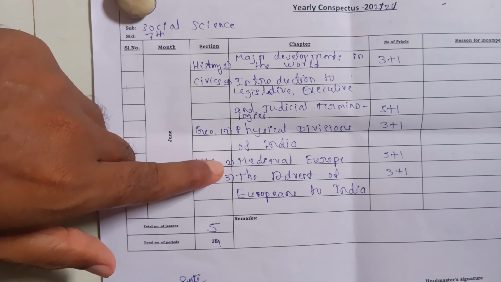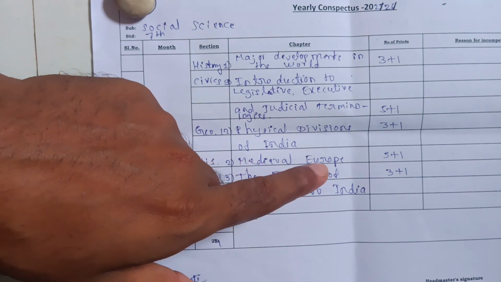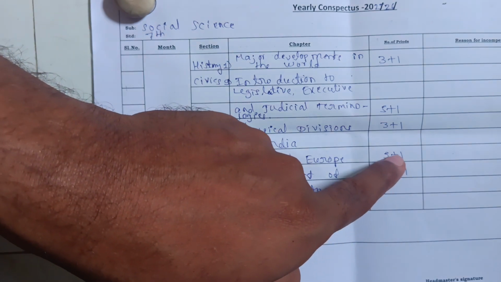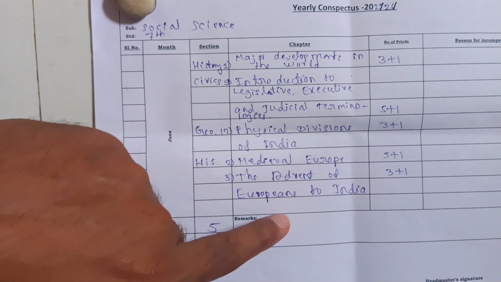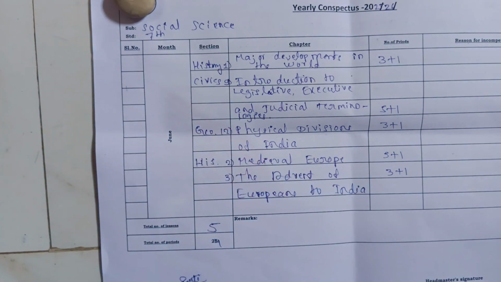Then in history I have taken the second lesson, Medieval Europe. Medieval Europe can be completed in 5 plus 1, 6 periods. Then the third lesson, The Advent of Europeans to India. It can be completed in 3 plus 1, 4 periods.